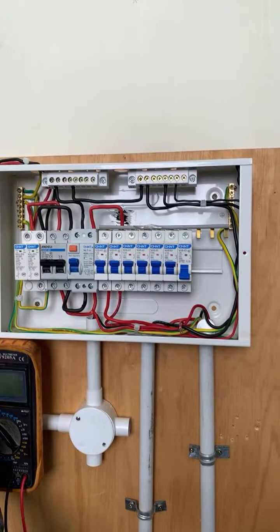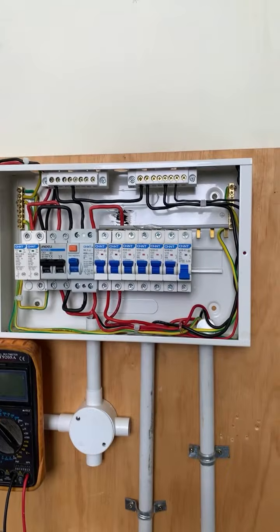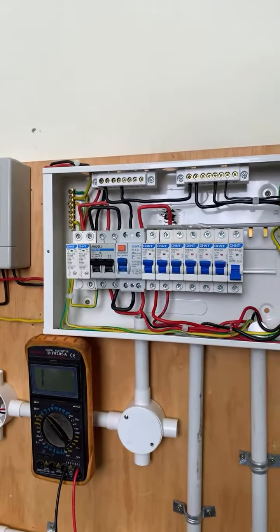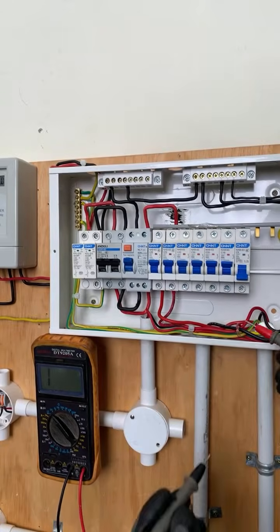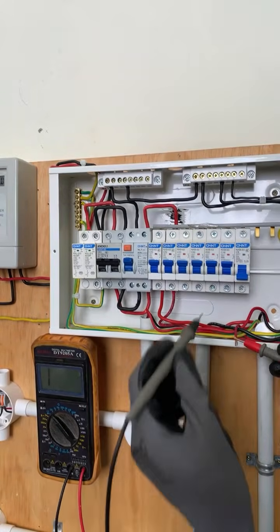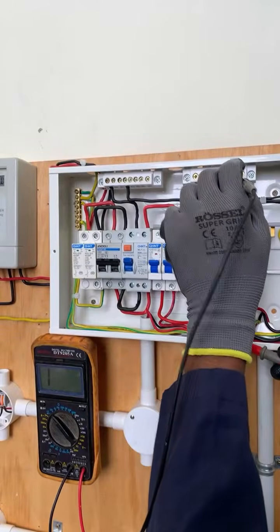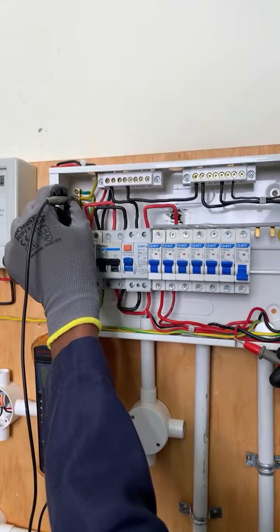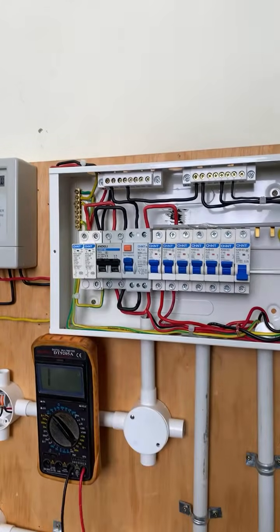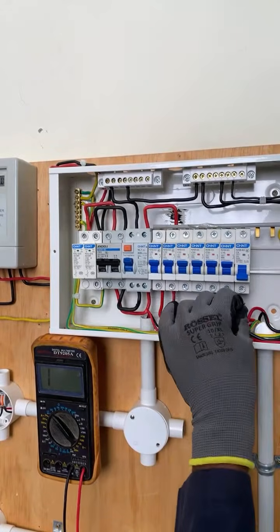Still switch on our digital multimeter there. Before we reconnect back the MCB, we also test that it's infinity. Line and earth infinity, so we are sure there is no issue. And then we reconnect back.